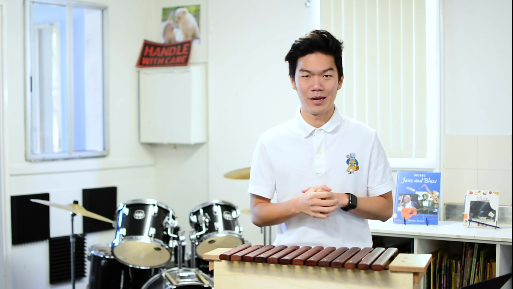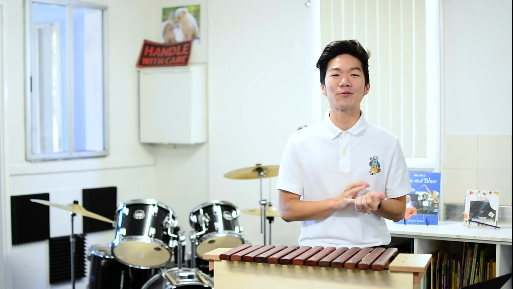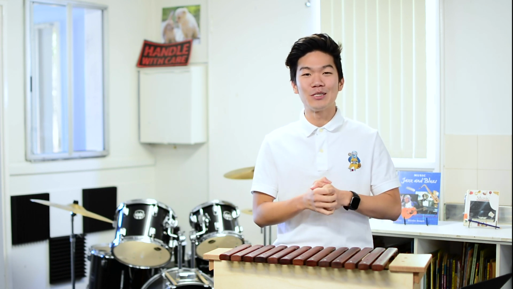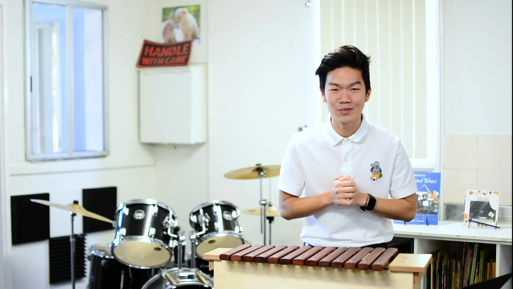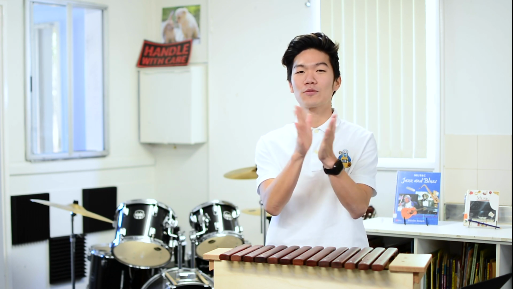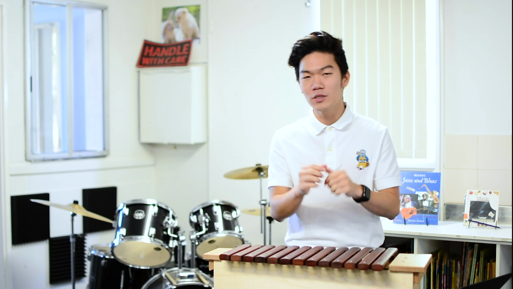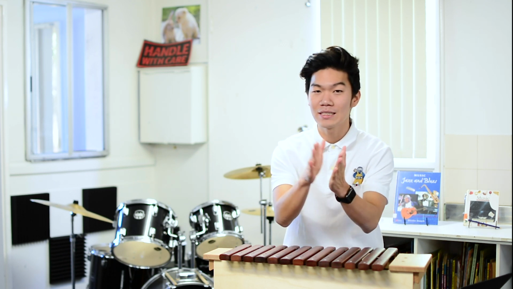Oh, and we'll also be decoding the rhythm that we are all very familiar with. Teachers all around the world use this rhythm to get your attention. Do you know what this rhythm is? Don't clap this one back. But just for today, we're going to do please clap this one back.